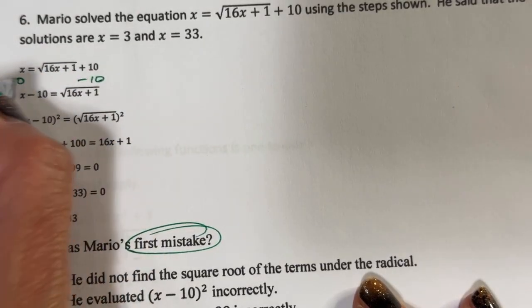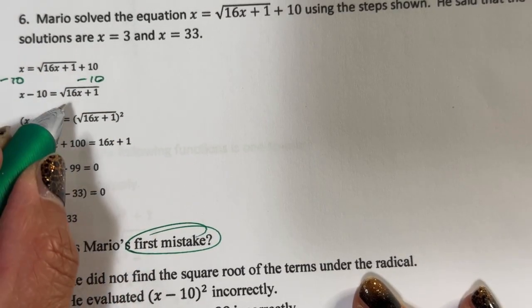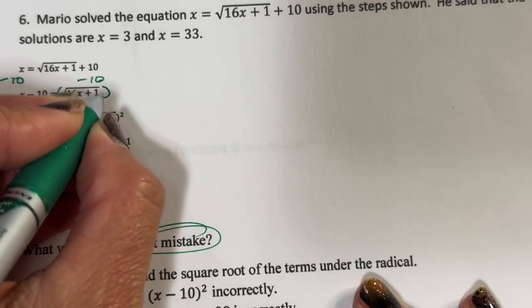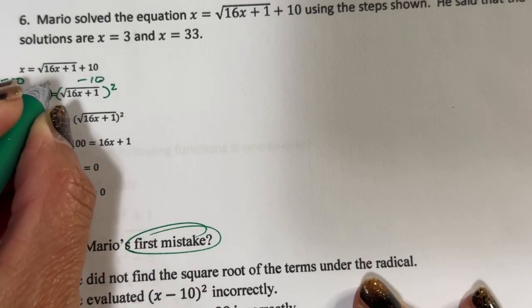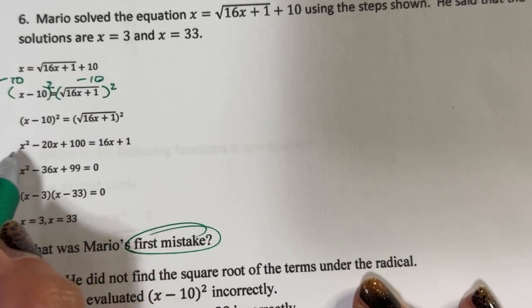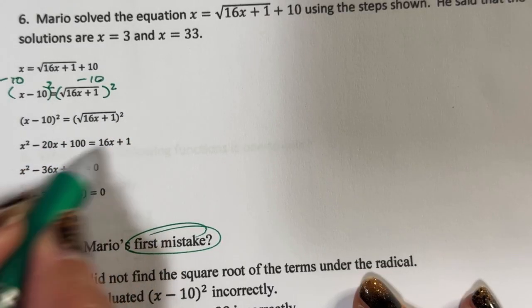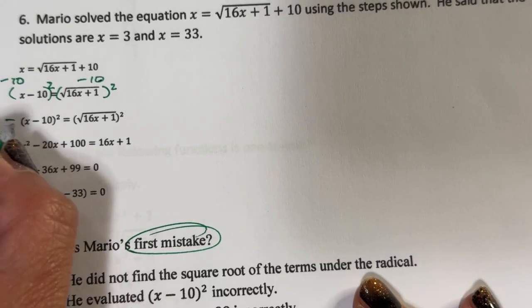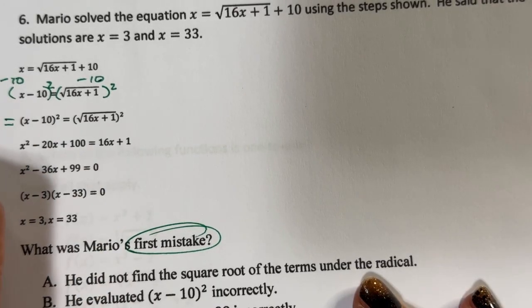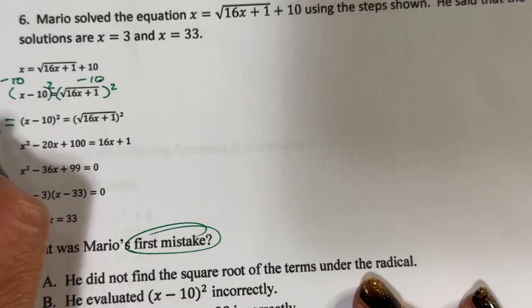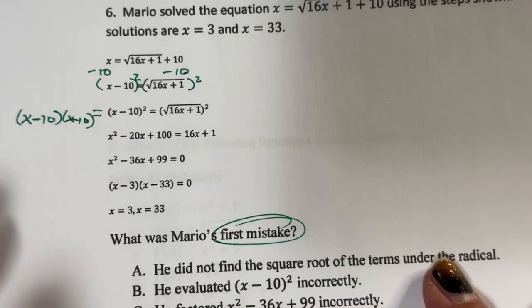You need to isolate the radical, so he would need to subtract 10 on both sides, which it looks like he did, x minus 10. And then we could take the radical off by squaring both sides, which is what he did. So, well, it shows it in this next step. And then we just need to check this here. So whenever we square a square root, the stuff inside comes out. Over here, you have to remember that x minus 10 squared means you have to multiply x minus 10 times x minus 10. And then distribute.